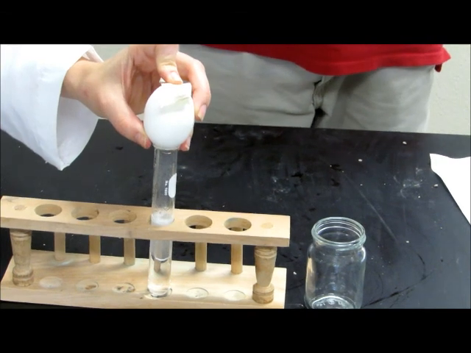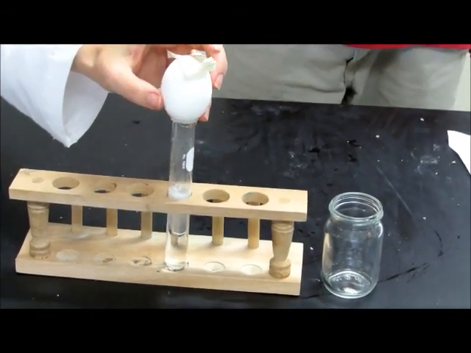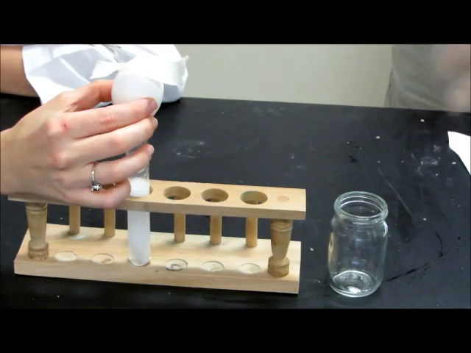Here's an example of a covalent bond. If you take hydrogen gas, which I stored in the egg, and combine it with oxygen using fire, it will make water and explode the egg.